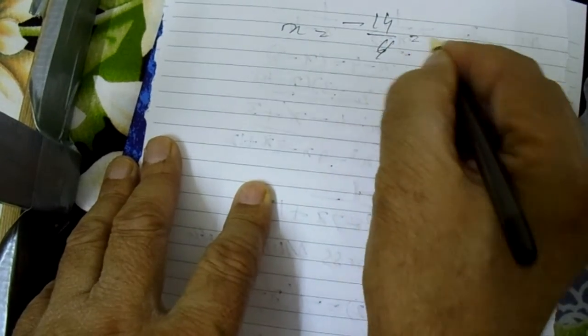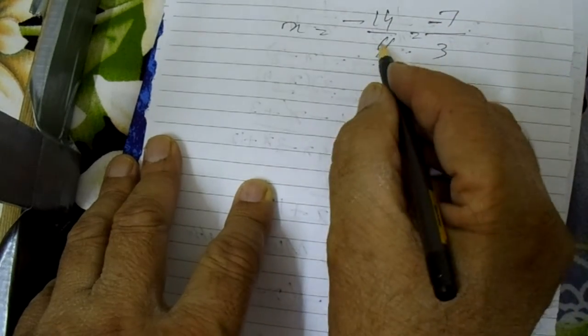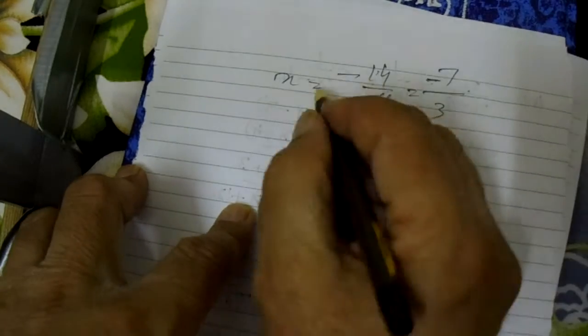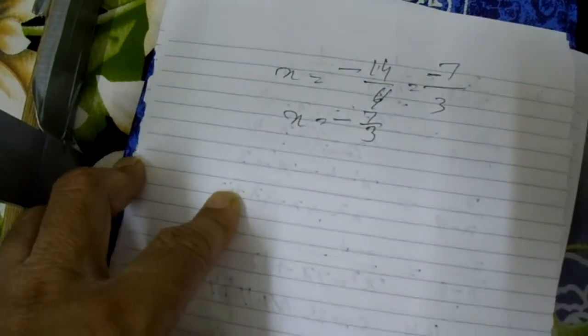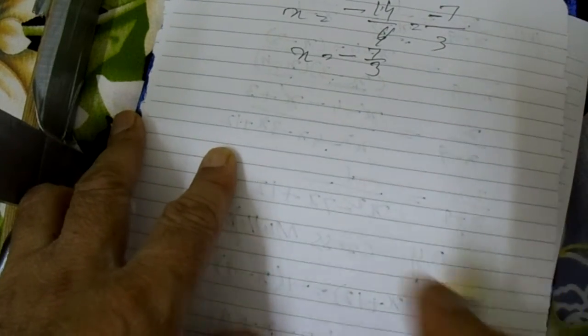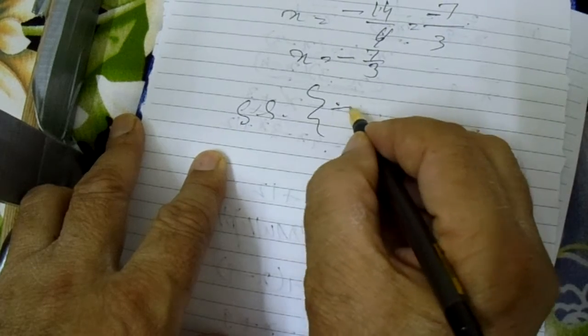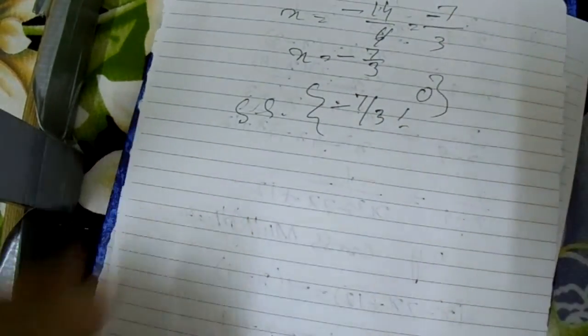Two 3s are 6, two 7s are 14, so x is equal to minus 7 by 3. Now we have the answer. The solution set is minus 7 by 3 and 0. This is the solution set of part number 5.